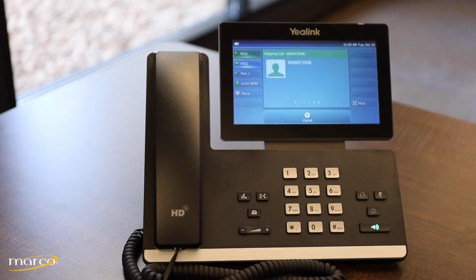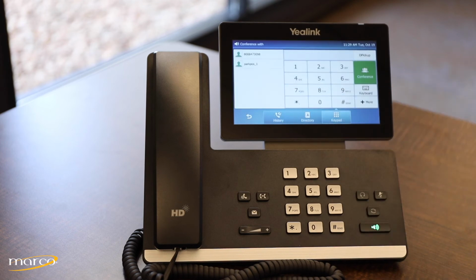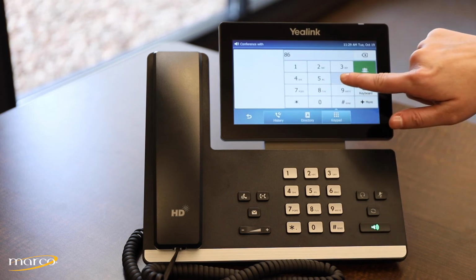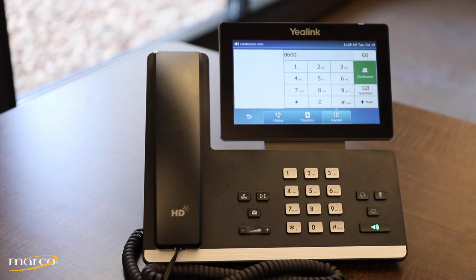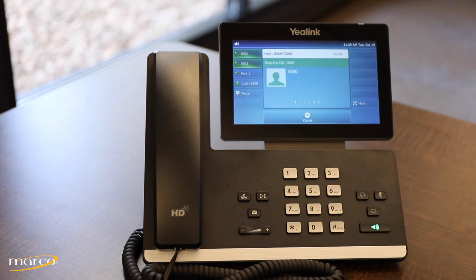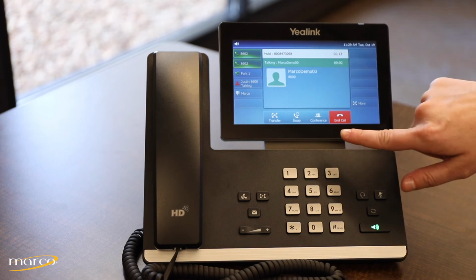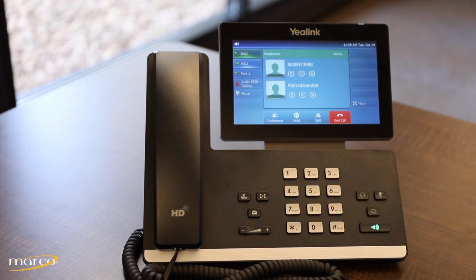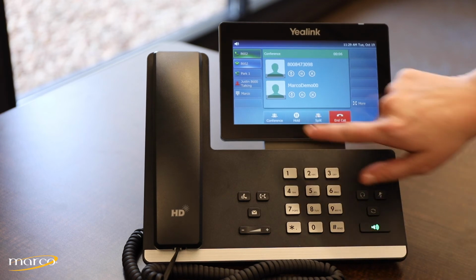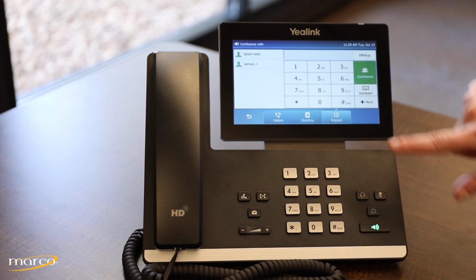To start a conference call, while on an active call, press the Conference soft key. Enter in the extension that you wish to loop in or the 10-digit number and select Conference. It will ring that person. Now press Conference again and both parties are on the line. You can hold the call, you can split the call, or you can conference in another party.